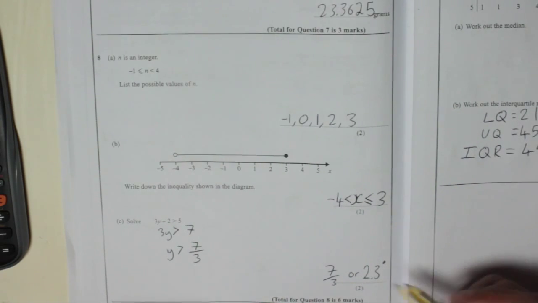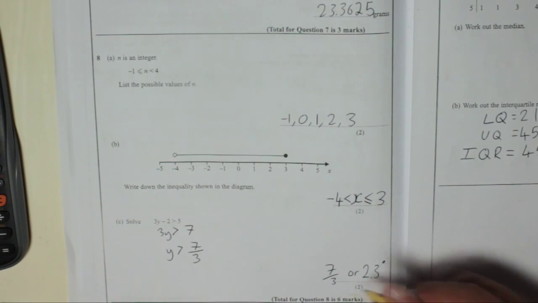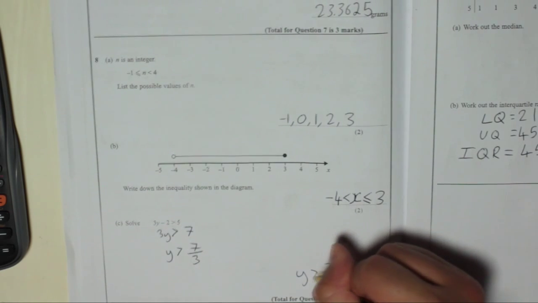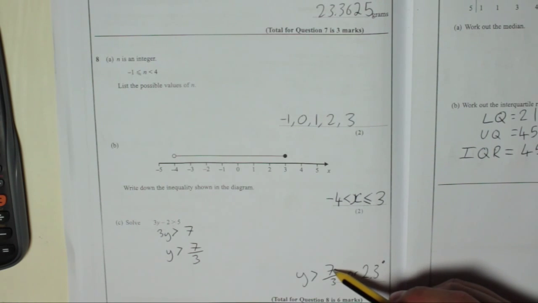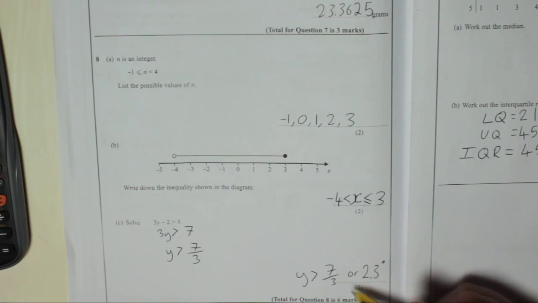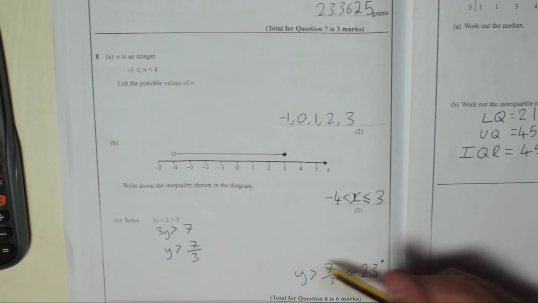So remember though, the final answer must be in inequality, so you've got to say y is greater than 7 over 3, or y is greater than 2.3 recurring, or how many 3's going into 7? 2, remainder 1, y is greater than 2 1/3. So remember to write it as an inequality.